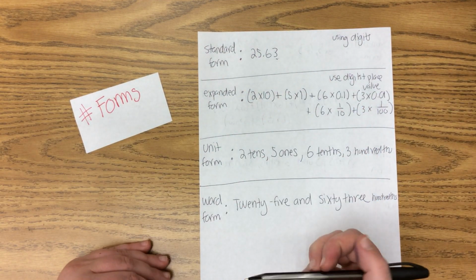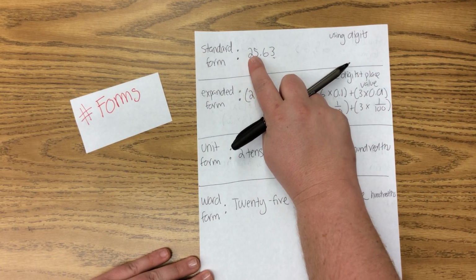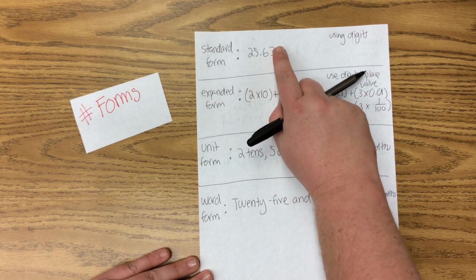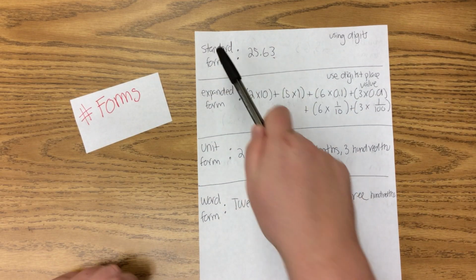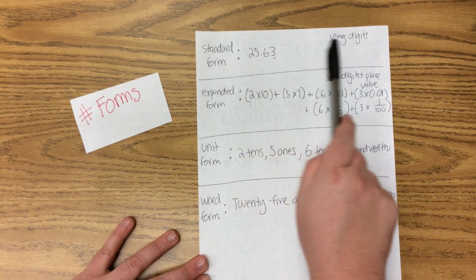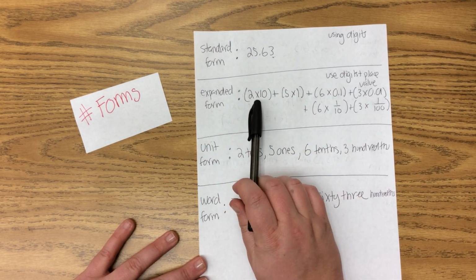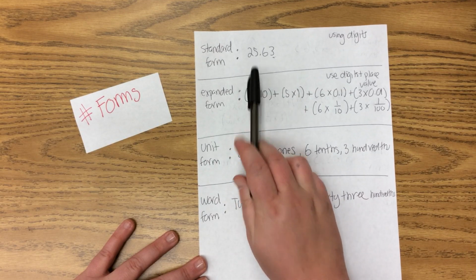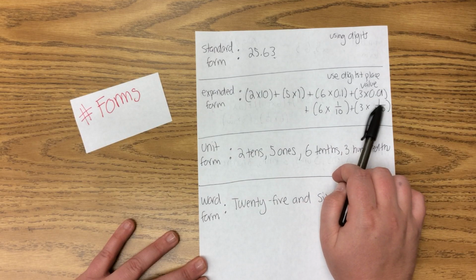Know that you can also not use the and you could have said 2,563 hundredths. So there's lots of ways when you're talking about number forms of how to correctly identify them, but these are going to be your 4 main ones. Standard form, just using digits. Expanded form, where you're using the digits and you're saying the place value of each one, the times the 10, times the 1, times the 1/10, times the 1/100th.